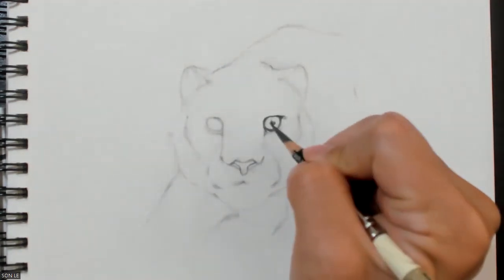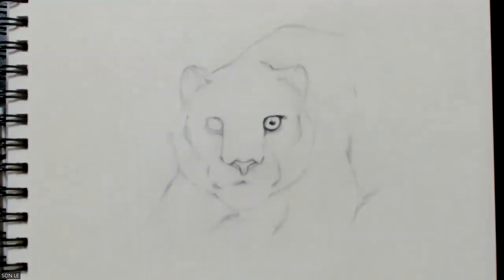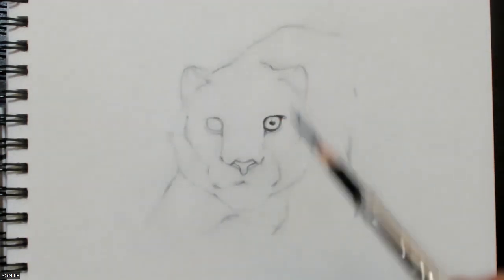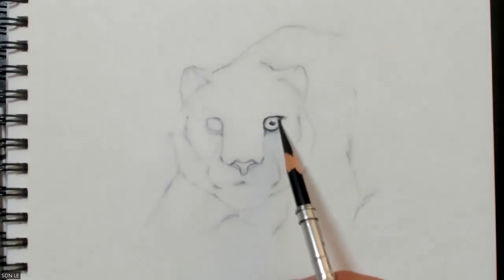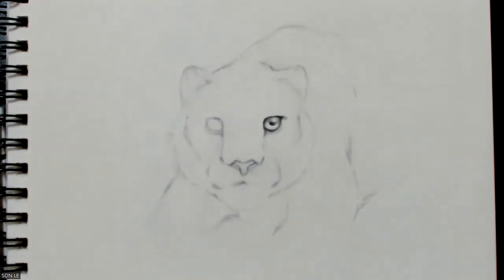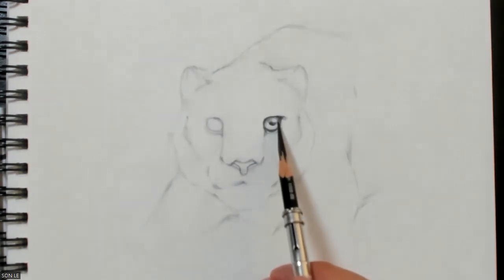We need to make sure that the pupil is placed at the middle of the eye. And then when you're done, you can hold your pencil far in the back. We start shading from the top to the bottom, but do not shade too much. Make sure you reserve a little highlight on the top right.